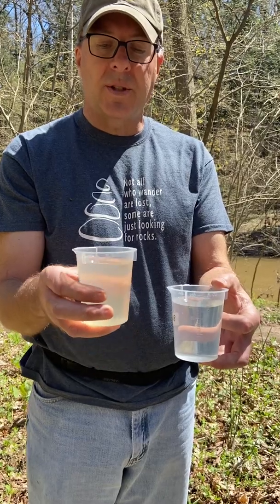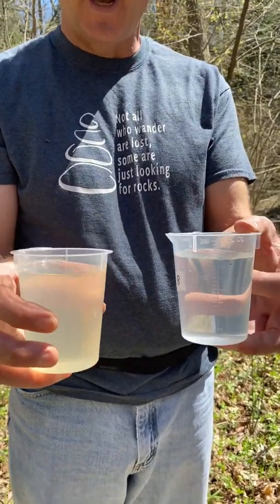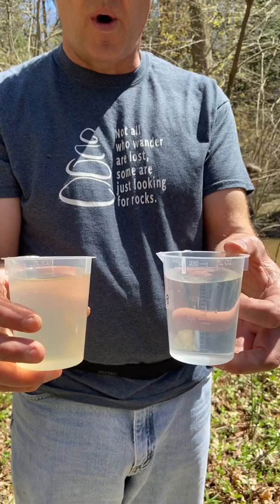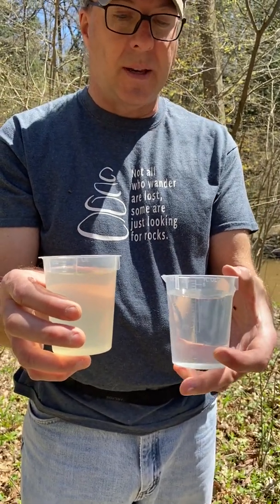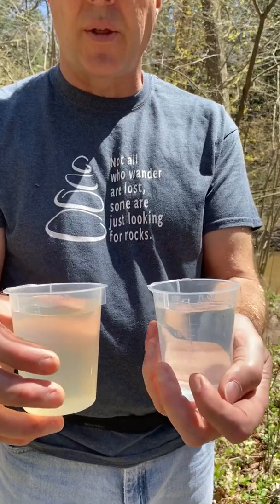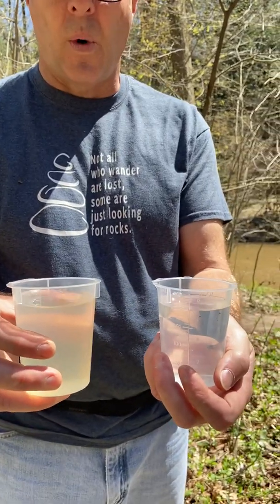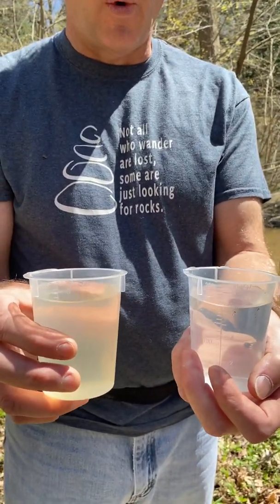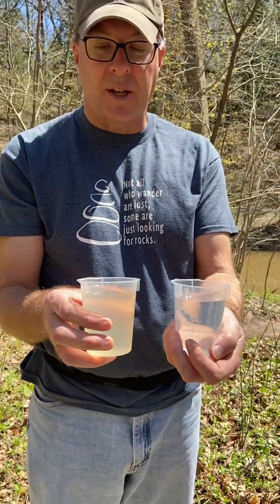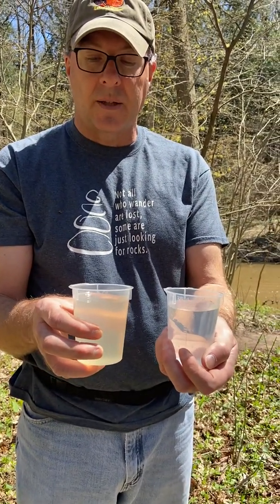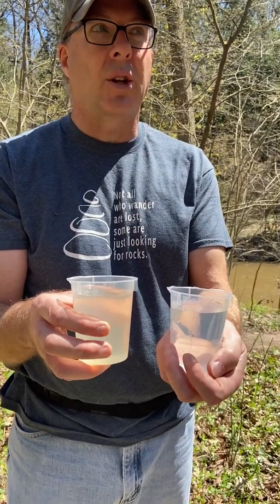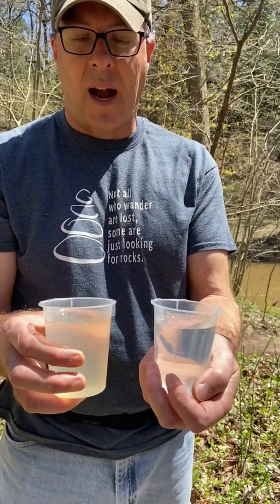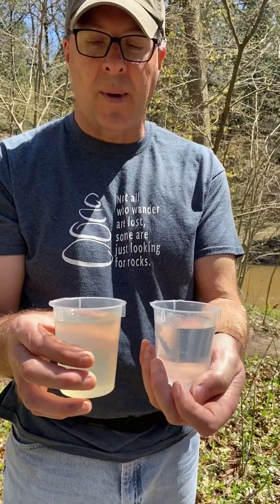Okay, so we see that this visually has a higher turbidity than our groundwater. What we can also do is another measurement. We can measure what's called the conductivity of the water. The conductivity of the water is a measurement of how many dissolved ions there are. So this represents ions dissolved in the water. You can't really look at the water and tell if it has a high or low conductivity. You have to use a measurement.